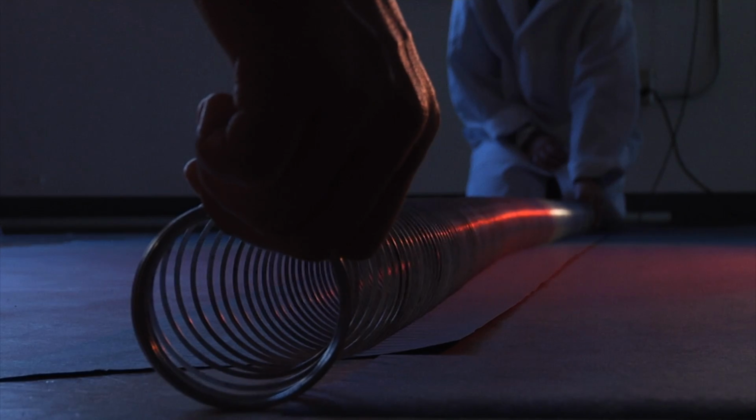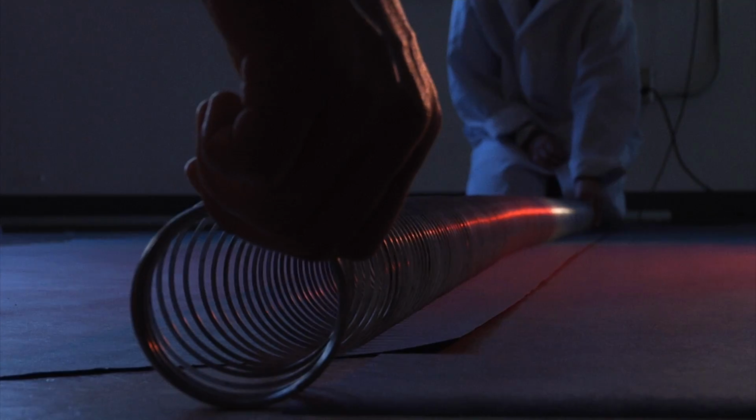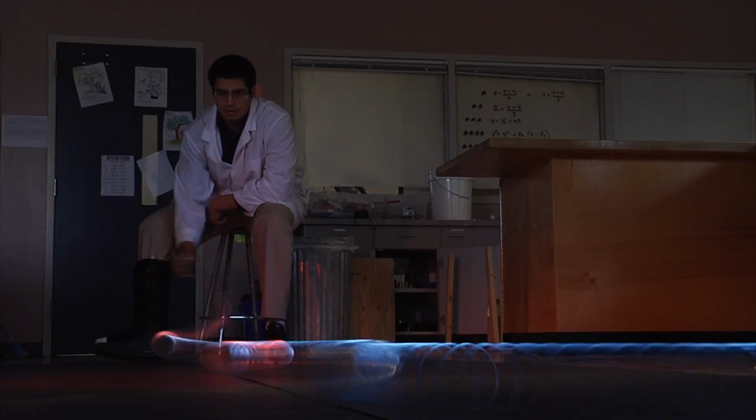To begin with, let's make a very lazy wave. Will, give it a 3 out of 10 effort, and let's see the wavelength. Okay, now let's step it up to a 7 out of 10 effort, and see what our wavelength looks like. All right, 10 out of 10 effort. Again, look at the wavelength. What happened? Did you notice anything?